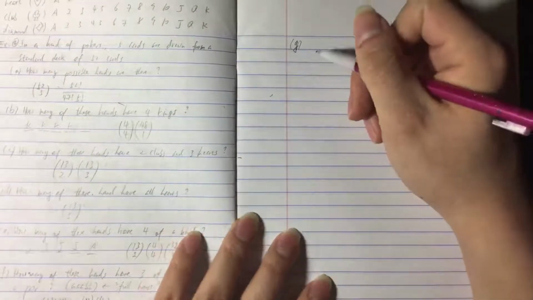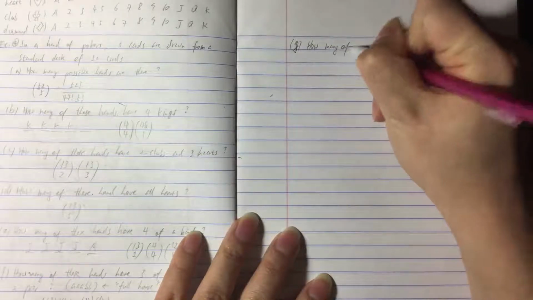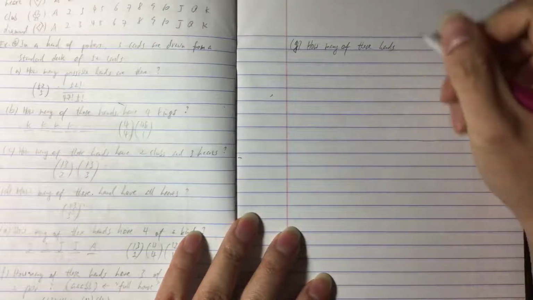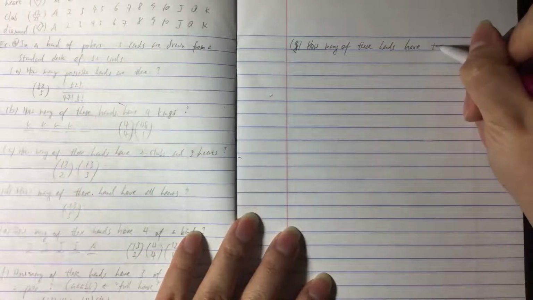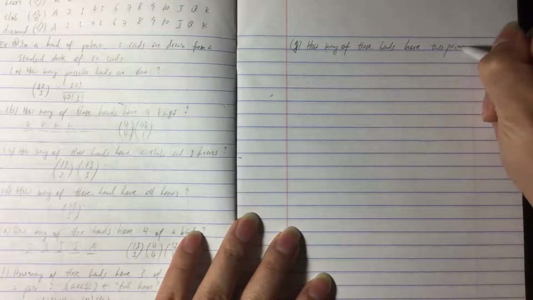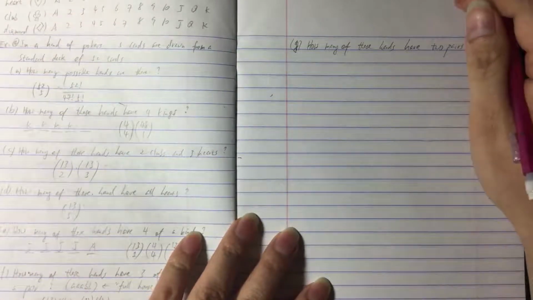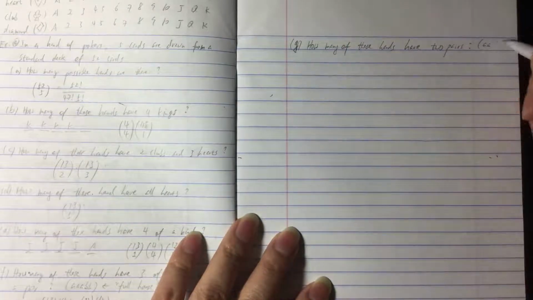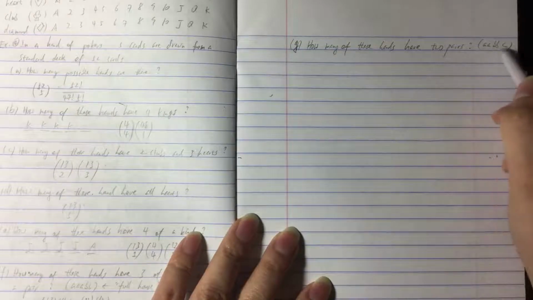Next. How many of these hands have 2 pairs? 2 pairs looks like this: A, B, B, C. 2 cards with the same rank, another 2 cards with the same rank, and a third card with a different rank.